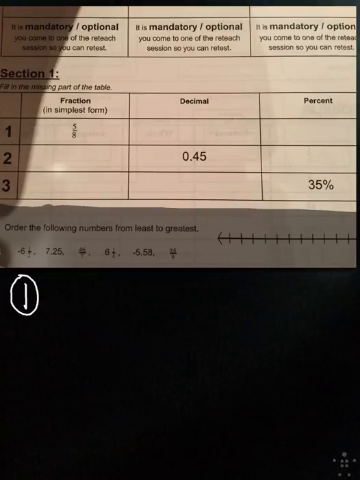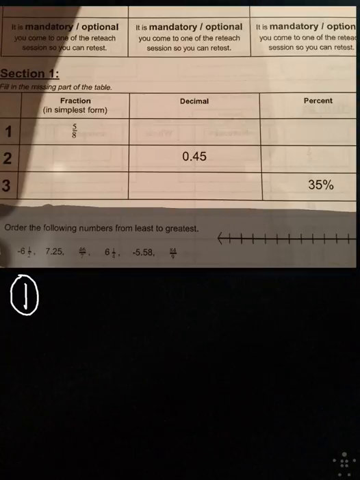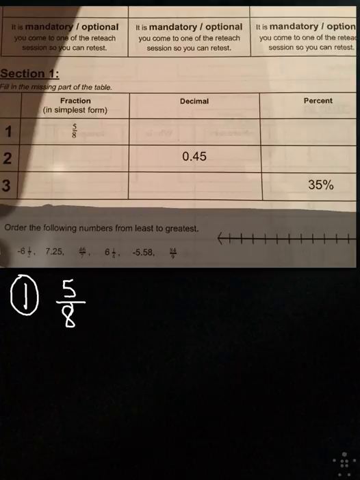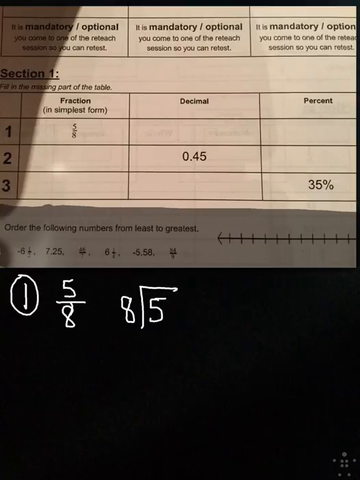So we're working on number 1. We're given the fraction. Okay, so we're looking at 5/8. And I need to get the decimal form of that. We can do a couple of different things. The easiest of which is going to be just to divide this out. So I'm going to go ahead and do it that way. We're at 5 divided by 8. Well, 5 doesn't go into 8, so we need to put a decimal and a few zeros.